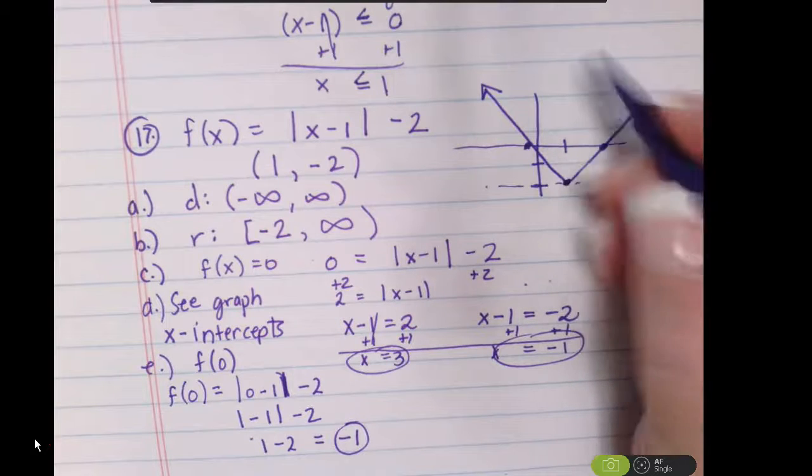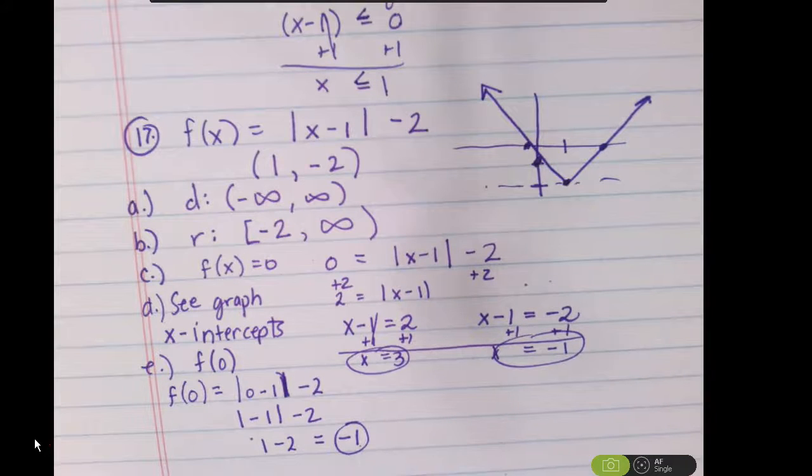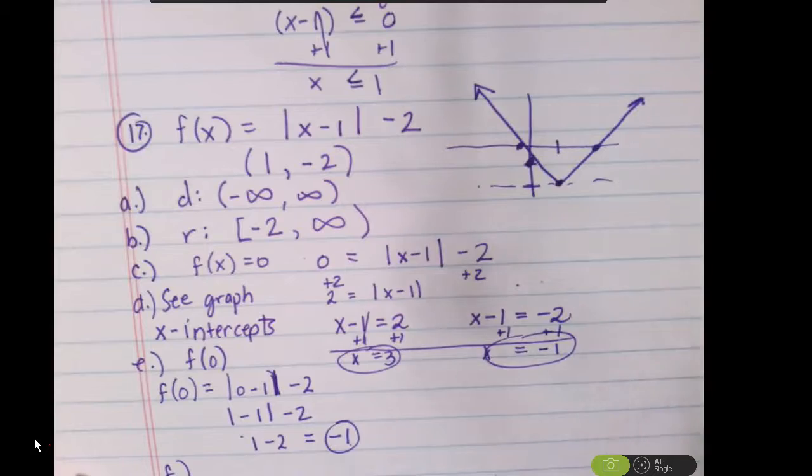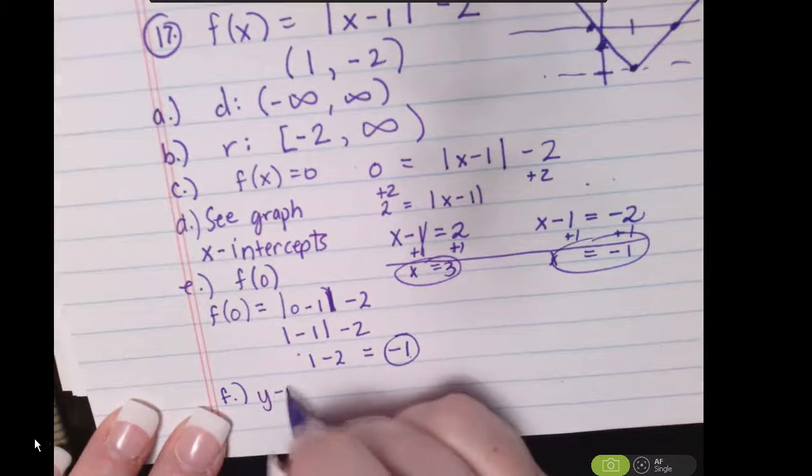Of course, my graph is not perfect. In the book, this thing crosses on the y-axis at negative 1. So I assume that's what they're going to ask me in F. What is the value from that part referred to algebraically? So that is the y-intercept.